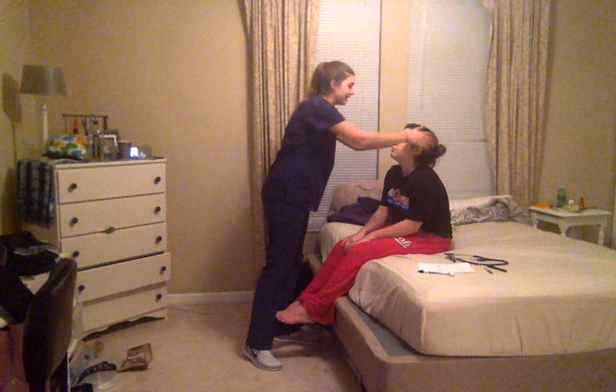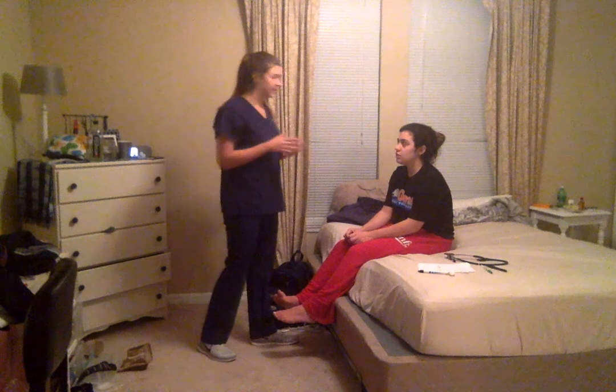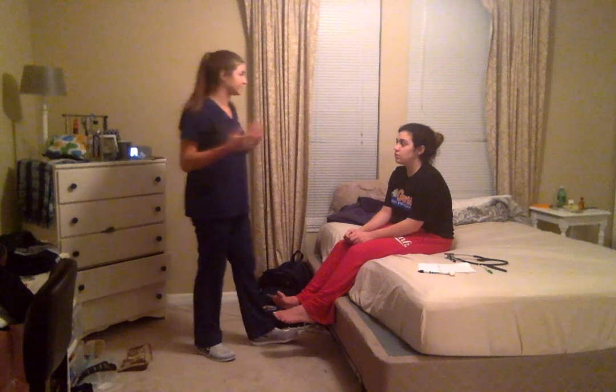Again, I'm assessing for any masses, lesions, things of that sort, while also assessing her hair and her hair distribution and the shape of her head. So her hair is smooth in consistency. It's brown. It is well and evenly distributed and fully distributed. She is normocephalic, and she has no lesions or bumps or masses or any of that sort. Upon inspection of her face, it appears to be symmetric bilaterally. Her eyebrows, eyes, ears, and lips are all symmetric, as well as her nose.